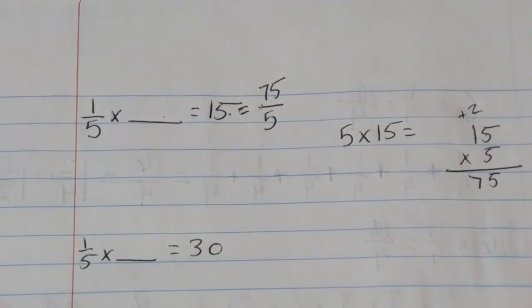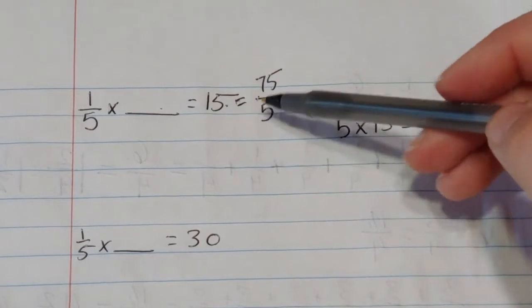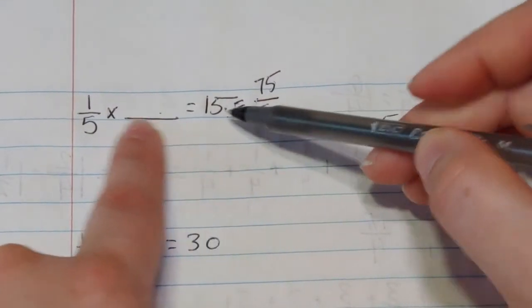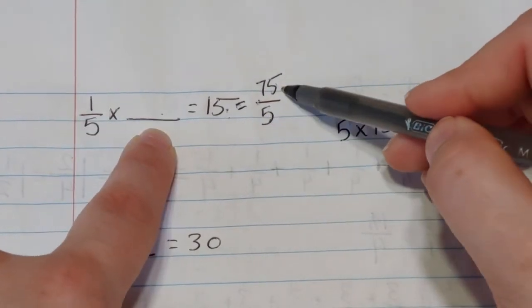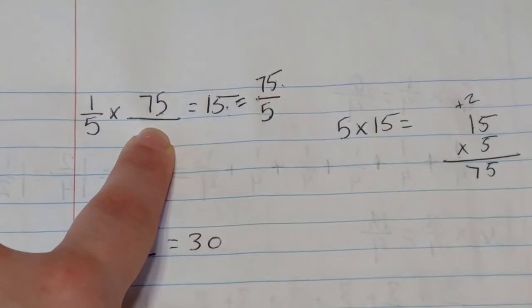Right, so if you think back to the other problem, we were trying to make them into whole numbers, right? So we need to end up with 75 fifths to get to 15. So 1 times what gets me 75? The answer is 75.